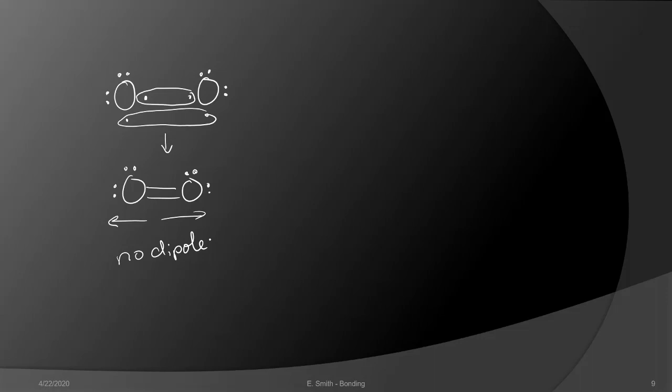Okay? Now, let's take another look. Let's take a look at water. Water, okay? We've got oxygen, which still has its 6 valence electrons. Each hydrogen has 1 valence electron. So they're going to form a bond. And we're going to end up cleaning this up, and this is going to look like this.